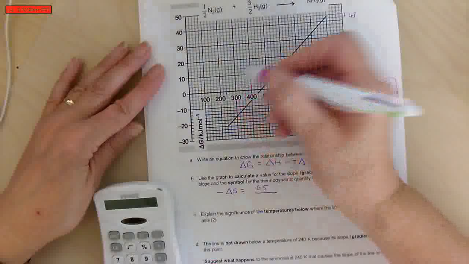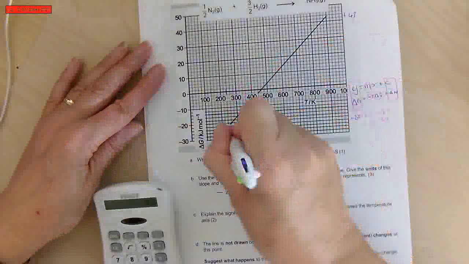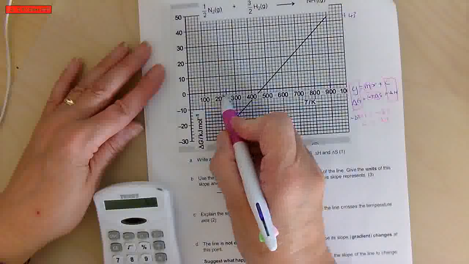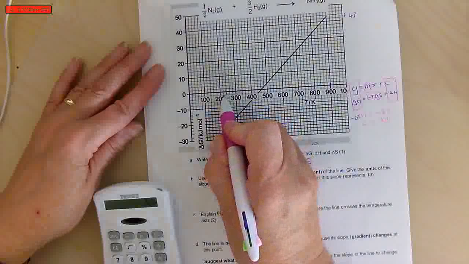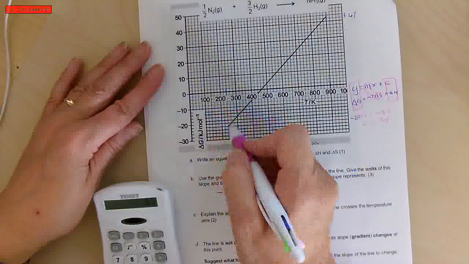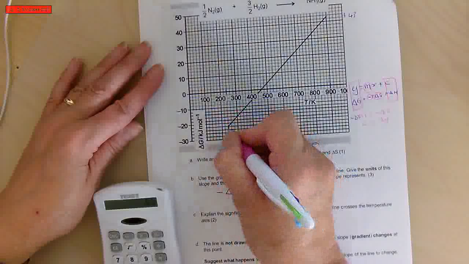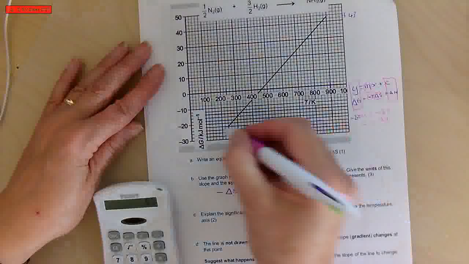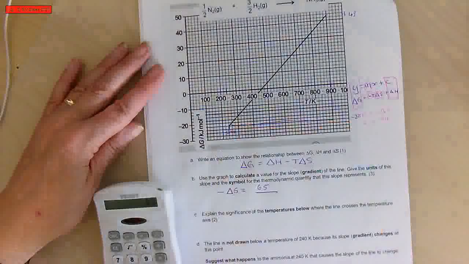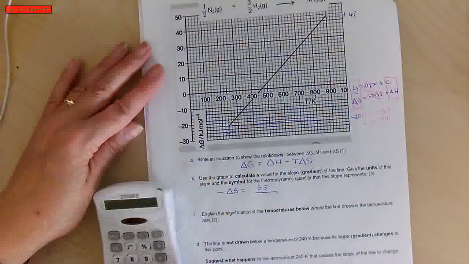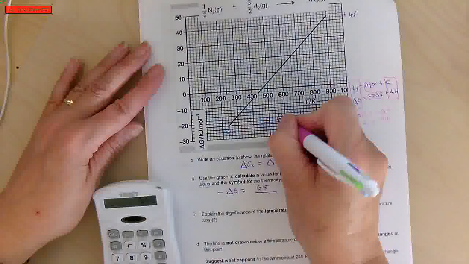This is at that point, and this is at 900. This is 200, 20, 40, 60, 80, 300, so that's 240, and that's 900, so that distance there is 900 take away 240, which is 660.